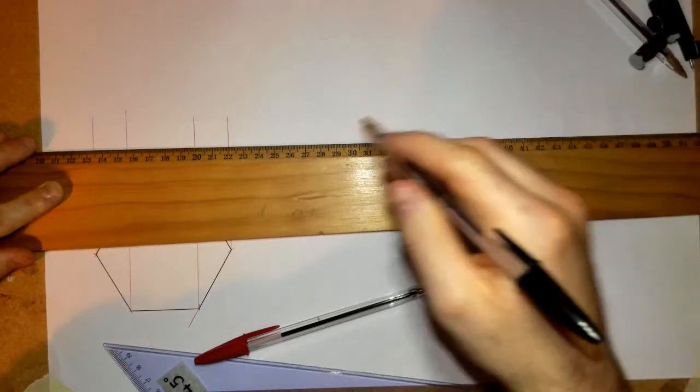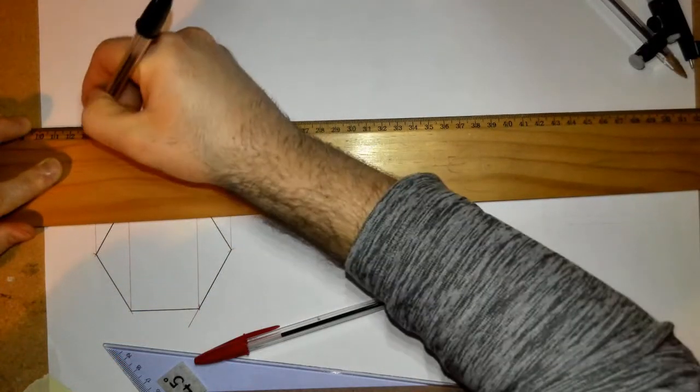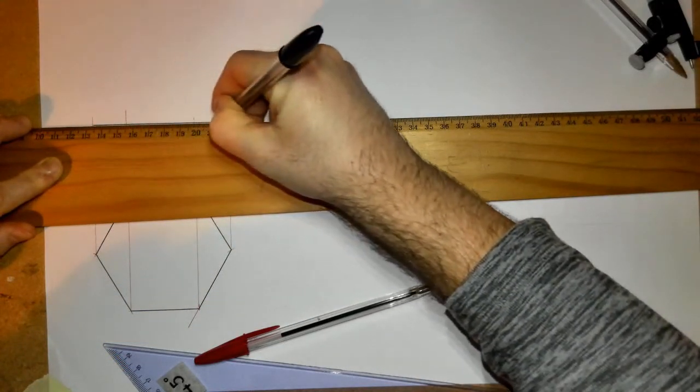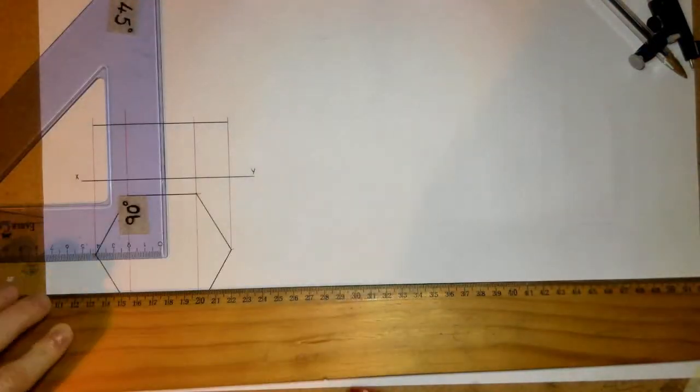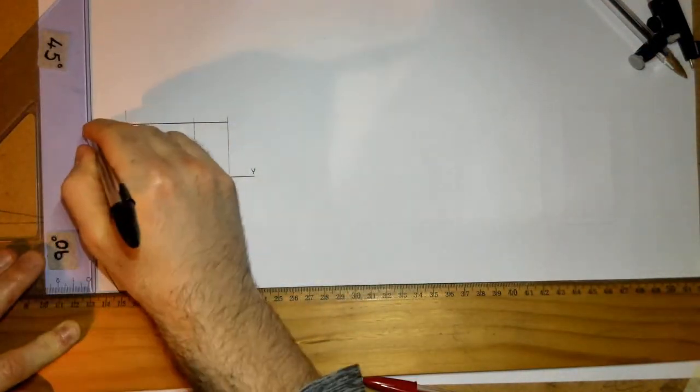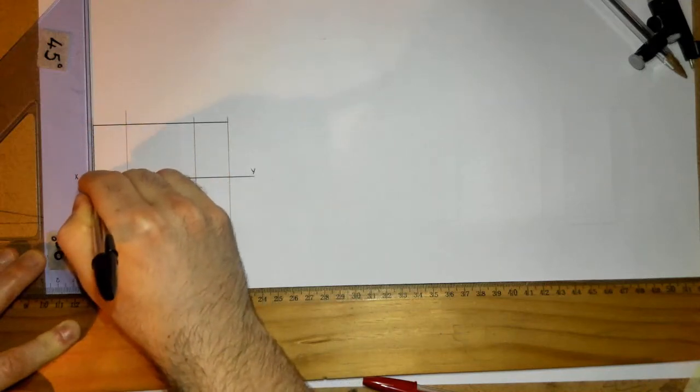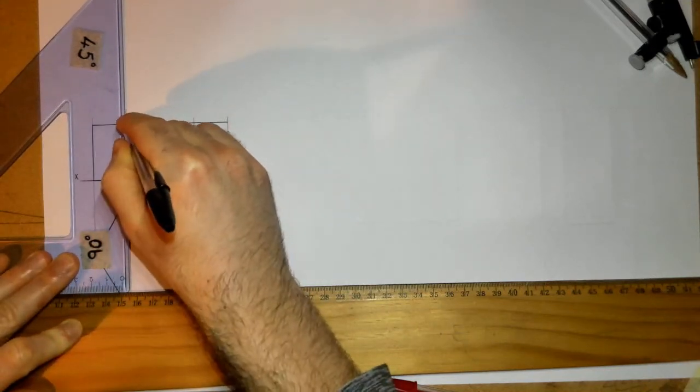So keep this neat and tidy. Heavy line all the way across, and heavy line down, because this is where the supports would be, okay, the railings.